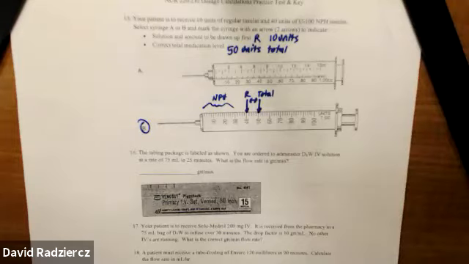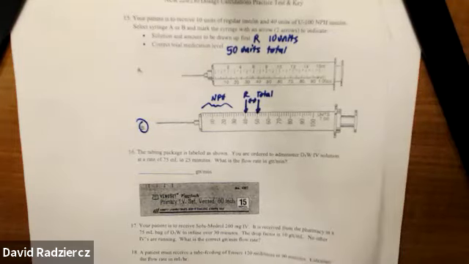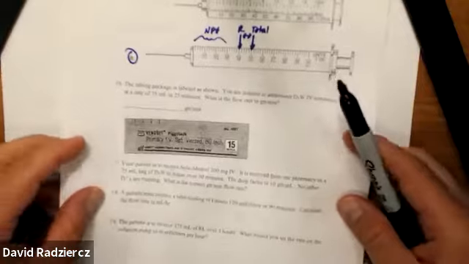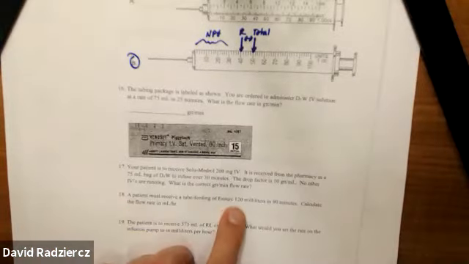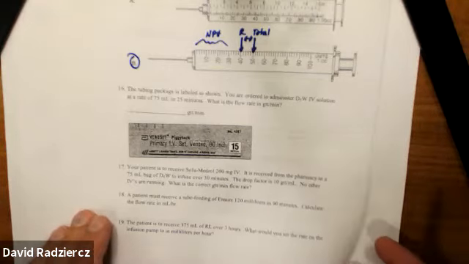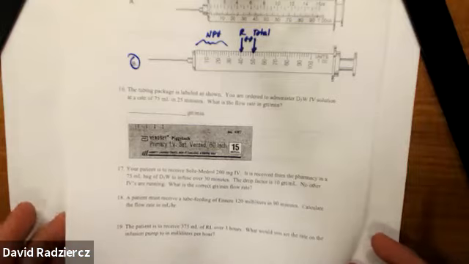So for 18, the trick is that a lot of times you're trying to do more than what you need to do to answer the question. So 18: a patient on a feeding tube, 120 milliliters, 90 minutes. And we just want to know what that flow rate would be if we were to convert it to milliliters per hour.